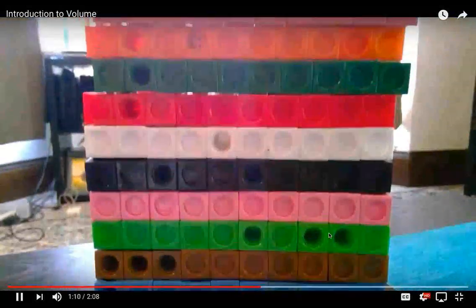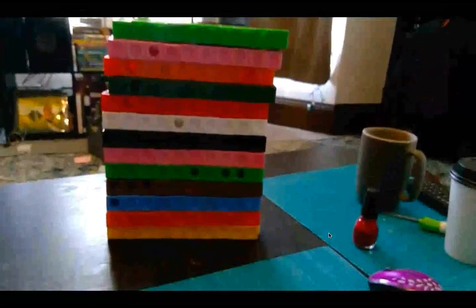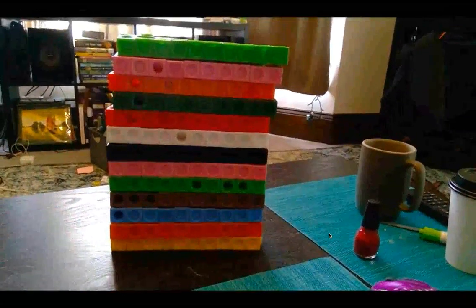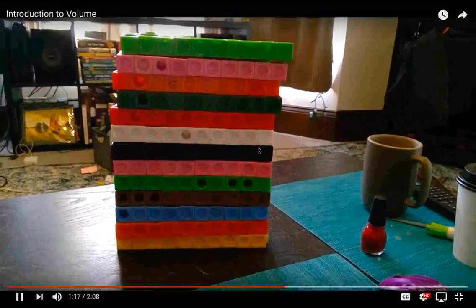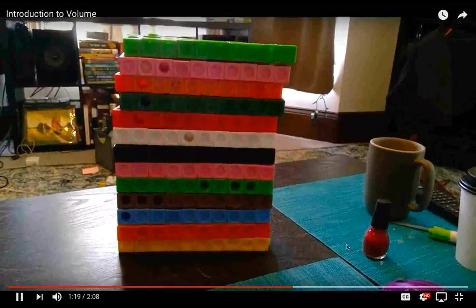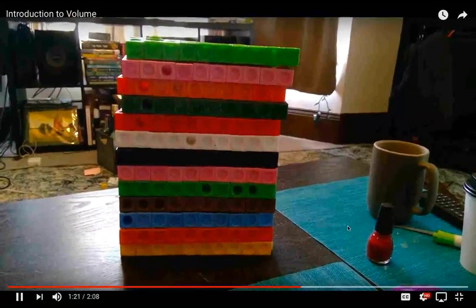And it's gotten higher than our camera, but we can see 1, 2, 3, 4, 5, 6, 7, 8, 9, 10, 11, 12, 13.